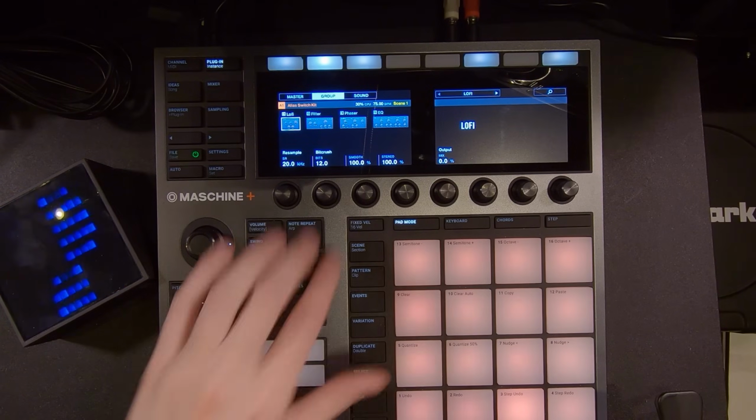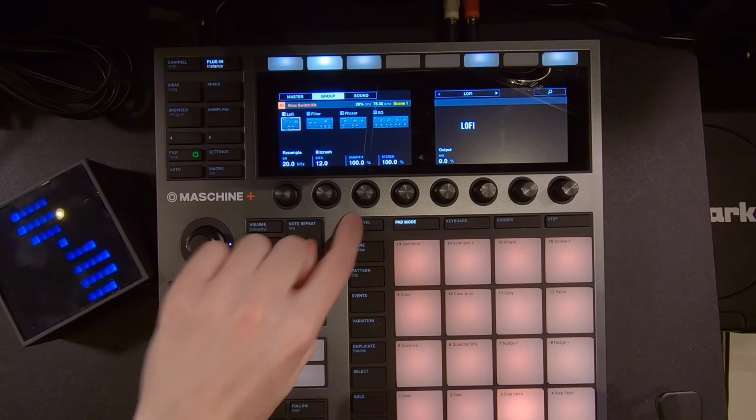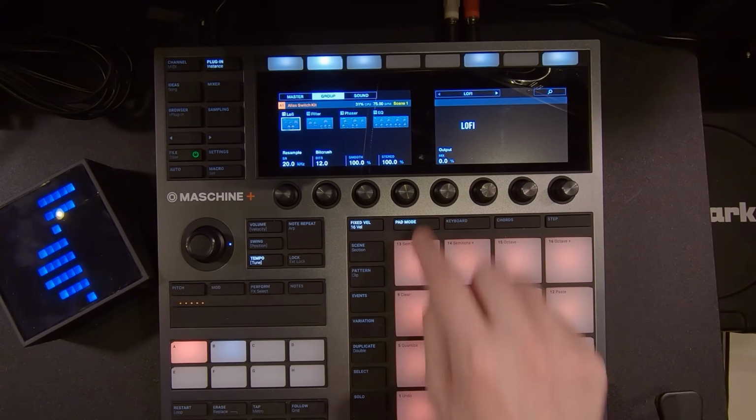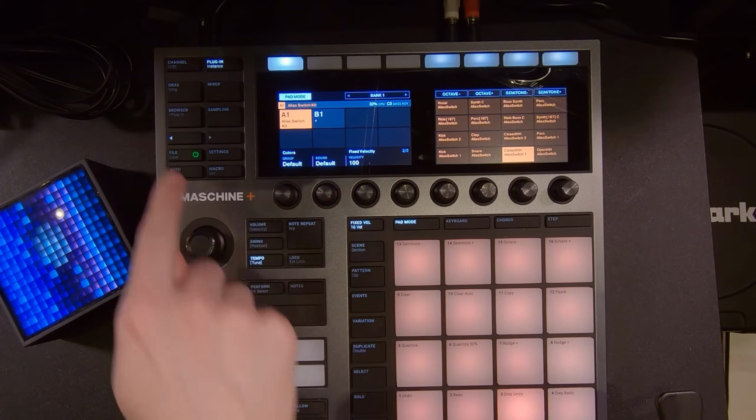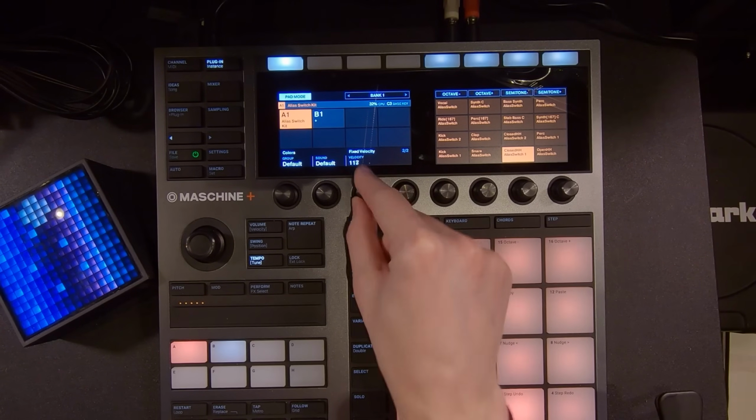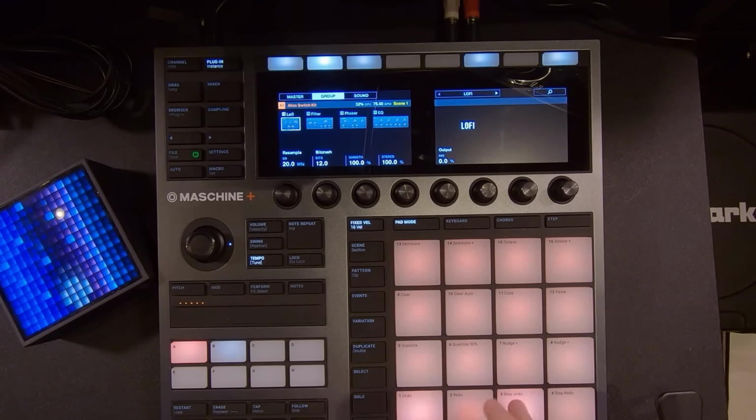I'm not really happy with the velocities of the kicks there. If I wanted to have it at a fixed velocity, I could just press fixed velocity here, go into pad mode, go to the right and set the fixed velocity to 127. Always 100% velocity, which is the volume of the MIDI notes. But I like to play it with the velocity off so we can just edit whatever little faults are in there.